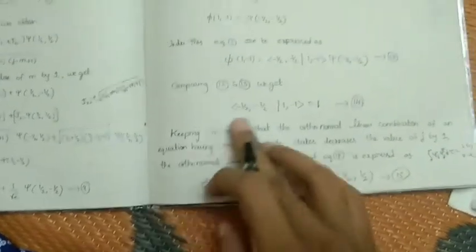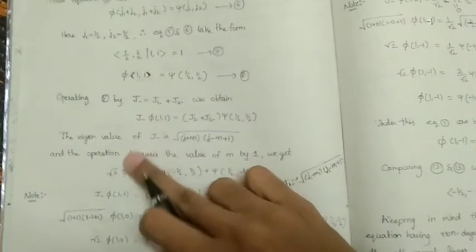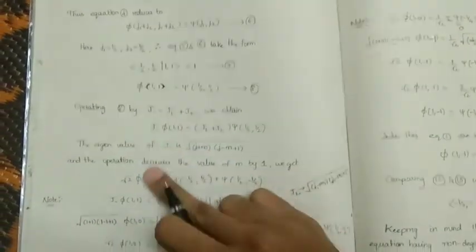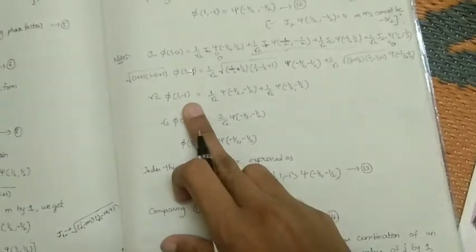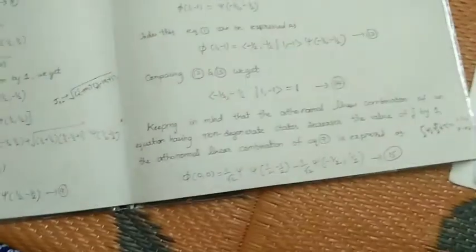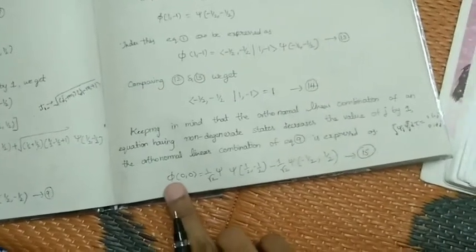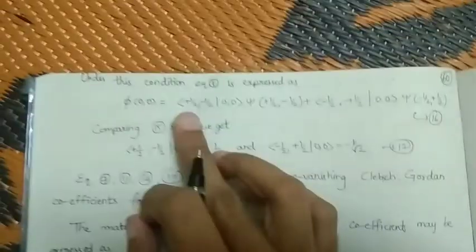Another thing is, just like for everything else we have applied j minus. Here also we applied j minus to get from phi of 1 comma 1 to phi of 1 comma 0, and from phi of 1 comma 0 to phi of 1 comma minus 1. But this is a different case. The j value is getting changed, hence we need to follow this orthonormality condition here. So under this condition, equation 1 is expressed as follows.